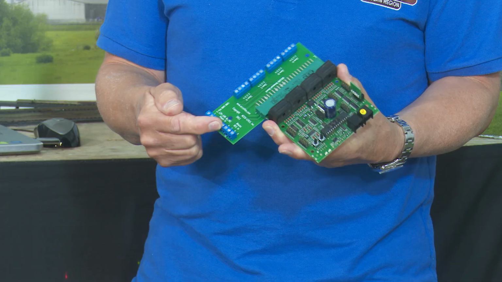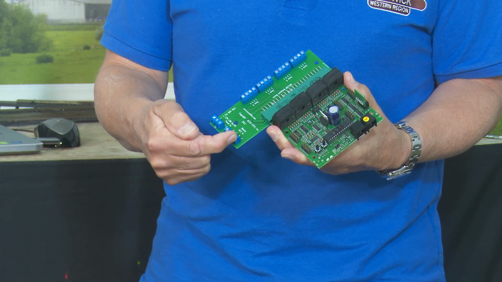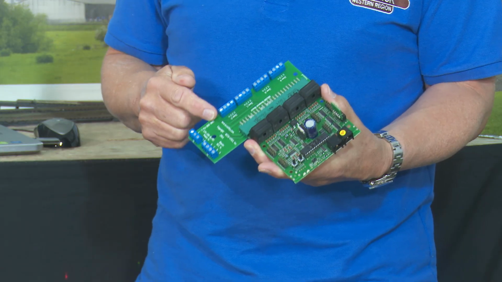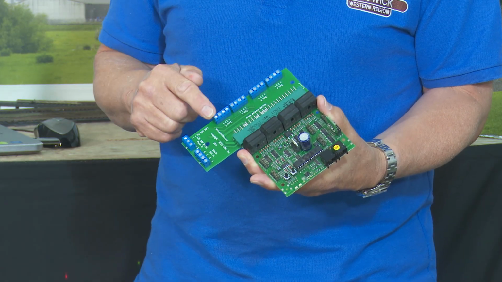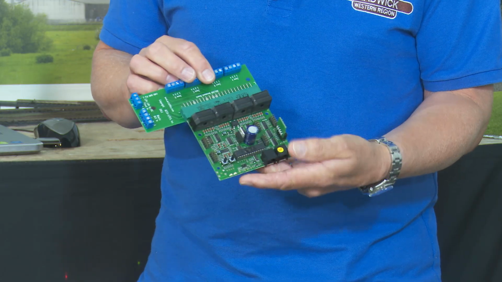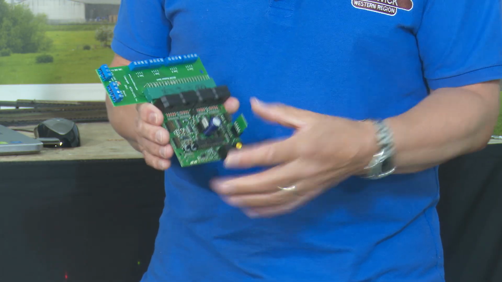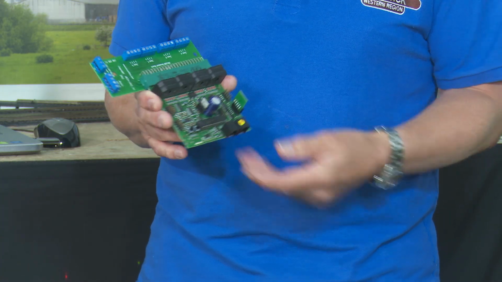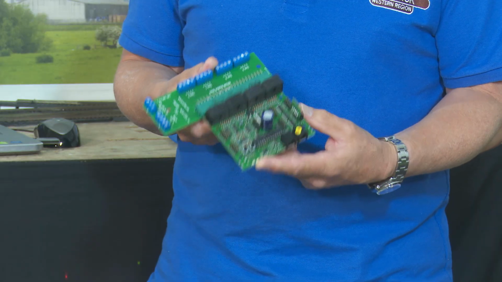Should you be using power districts, or you just use one input and then daisy chain them across, it goes through the gubbins of the board and comes out on your 16 terminals, which then go out to your rails. It's a straightforward component, or it needs to be programmed, and you have some programming switches and all that kind of thing. BDL 168 from Digitrax.